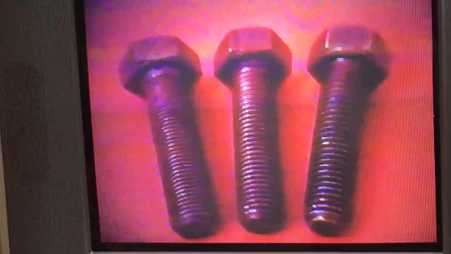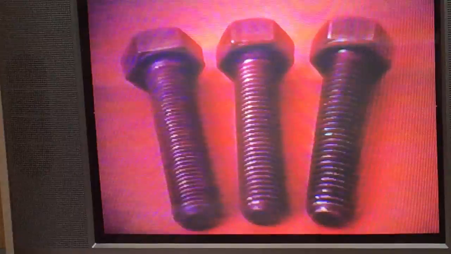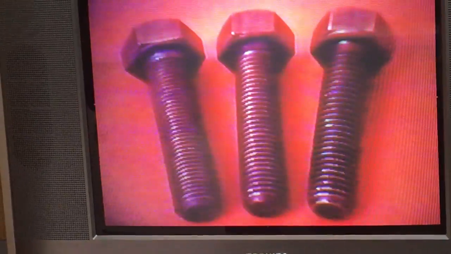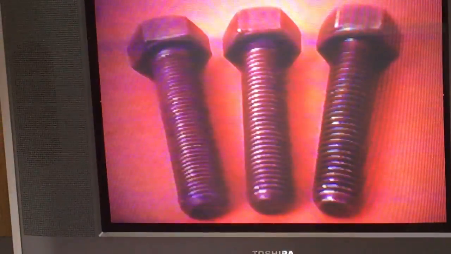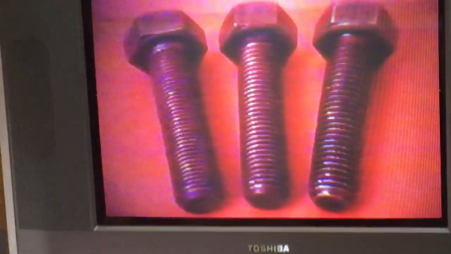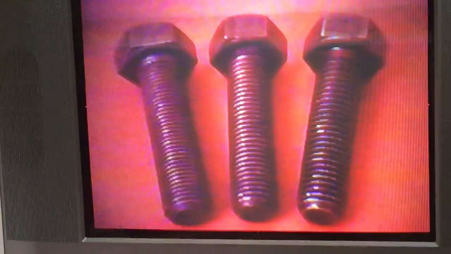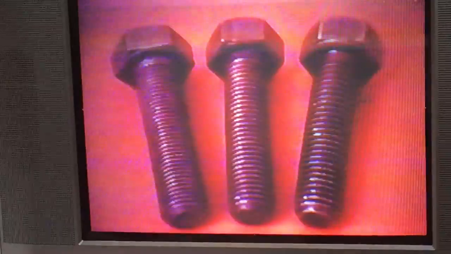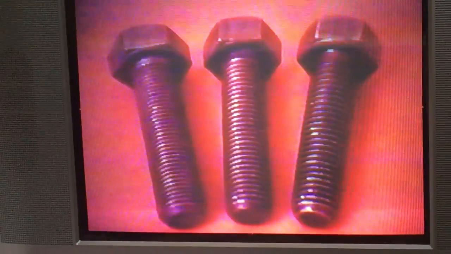Metric cap screws, bolts, studs, and nuts come with several thread pitches. Here are 3 metric cap screws, all of the same diameter, but each with a different thread pitch. This is when it really pays to have a thread gauge.